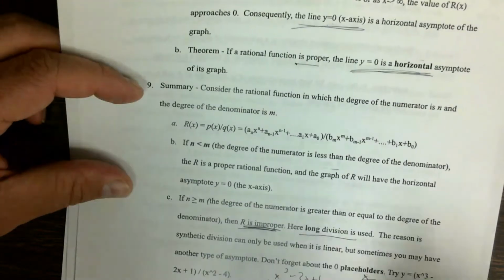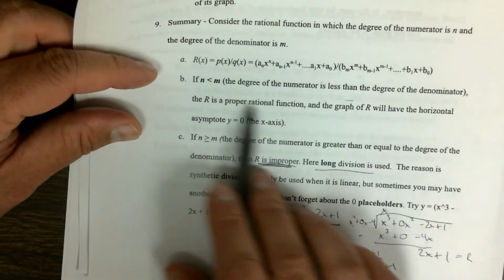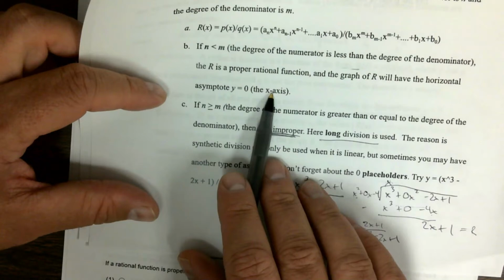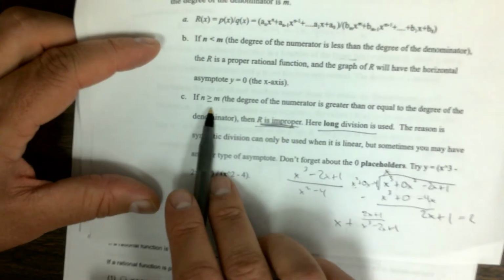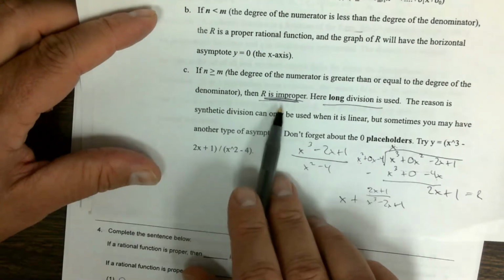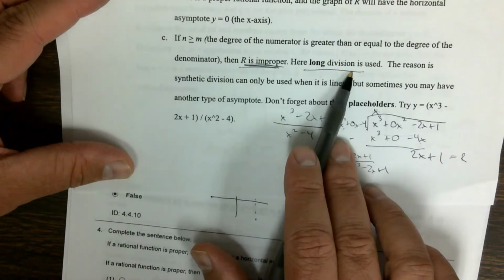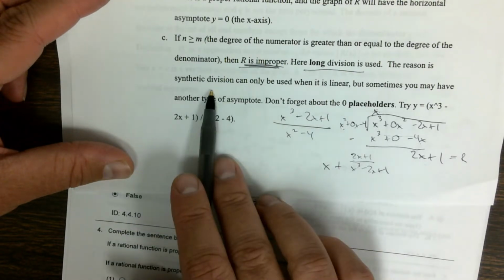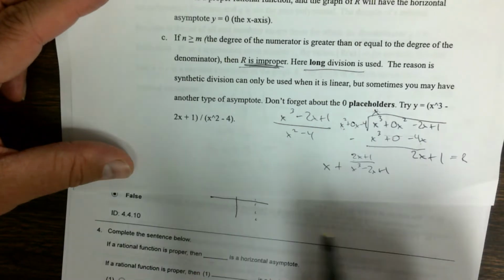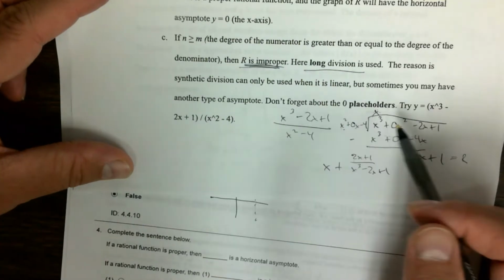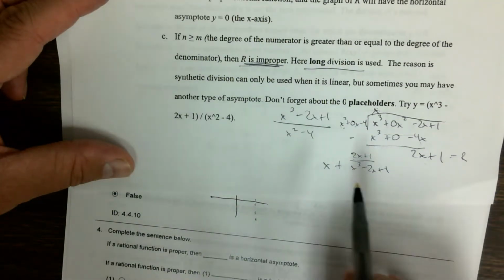Now, that's again restated right here. It's kind of like a duplicate. And I know it looks really technical right there, but if it's greater than or equal to, then it's called improper, and you'd have to use long division. You can't just use synthetic division because you'd have to watch out for your zero placeholder and watch out for your extra terms.